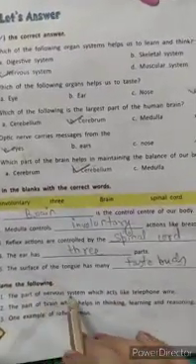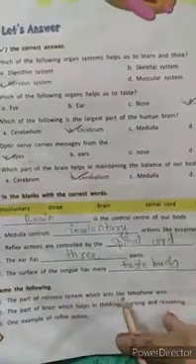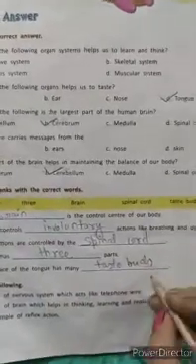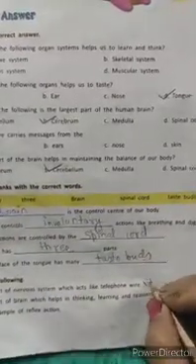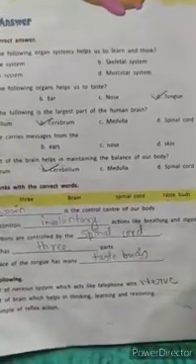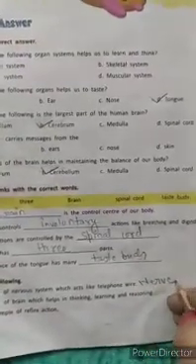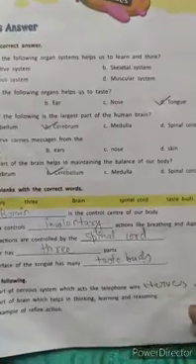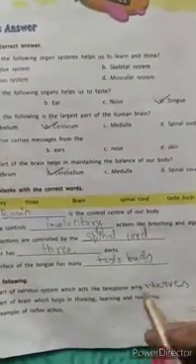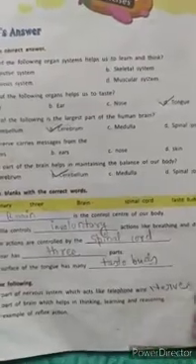The part of nervous system which acts like telephone wire. Which part of the nervous system acts like telephone wire? That is nerve. There are three parts of the nervous system, students. The first part is brain, then spinal cord and then nerves. So the nerves are the part of the nervous system which act as telephone wires.